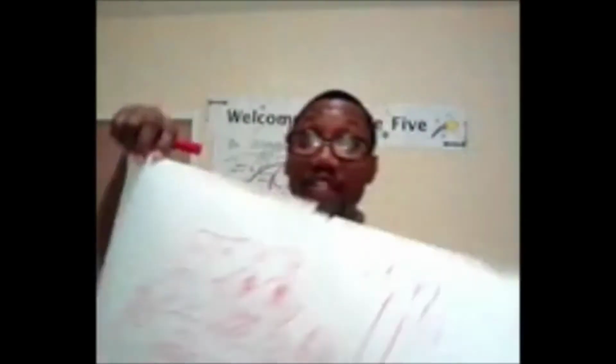We use force to draw. For example, I've just used force to draw this SpongeBob here. Hey, SpongeBob is waving at you. Hello, grade 5. So I've just used force to draw SpongeBob. So we use force in everyday life.